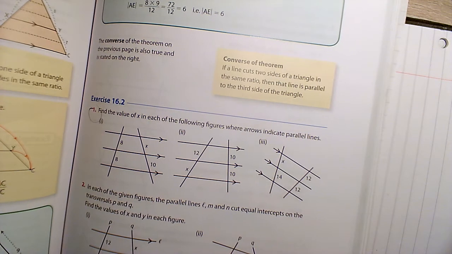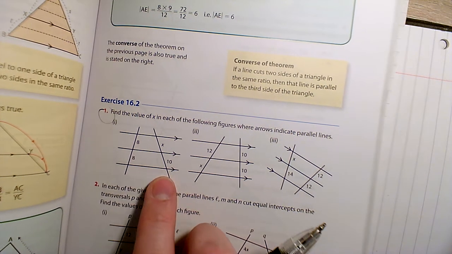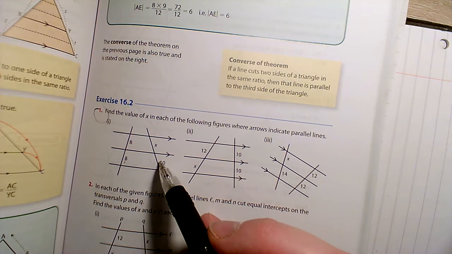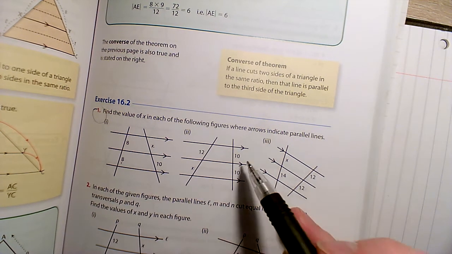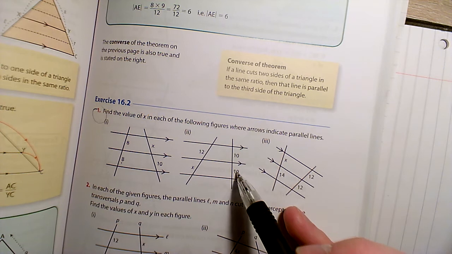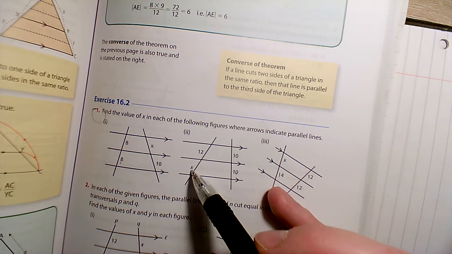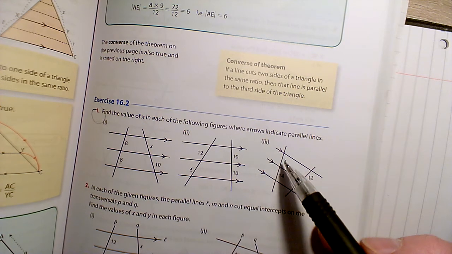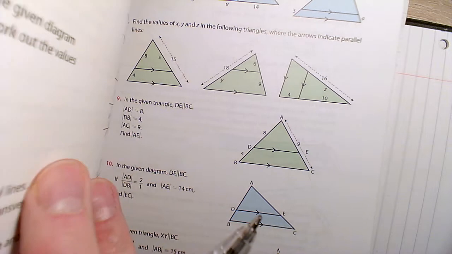Question 1 says, find the value of x in each of the following figures, where arrows indicate parallel lines. Okay, well, those are equal transversals, so these must be equal transversals as well. x is 10. These are equal segments on a transversal, so these must be equal segments as well. x is 12. These are equal segments, therefore these must be equal segments. x is 14.